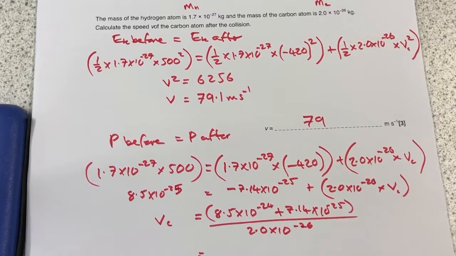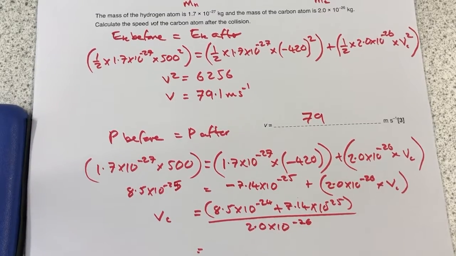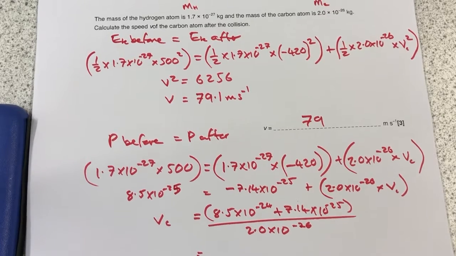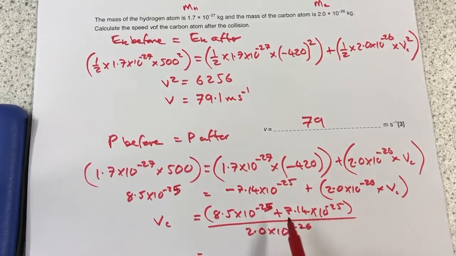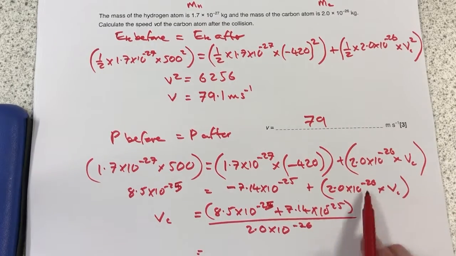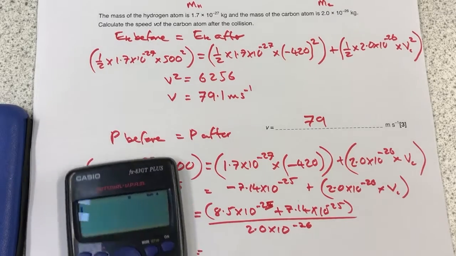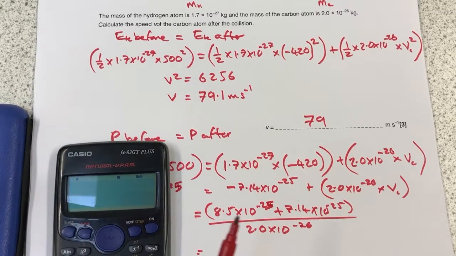If we were looking to do the conservation of momentum style, we should be expecting to produce exactly the same numbers over here. So we can rearrange this to make the velocity of the carbon atom the subject, and plug these numbers into our calculator.